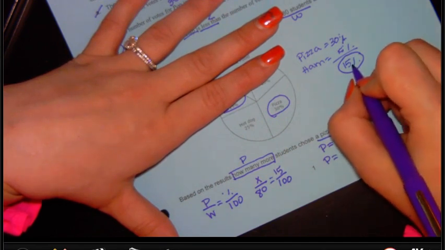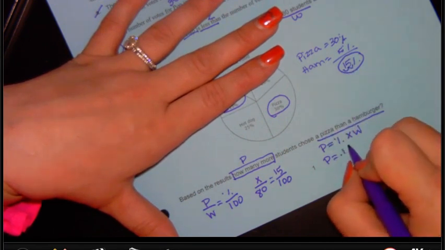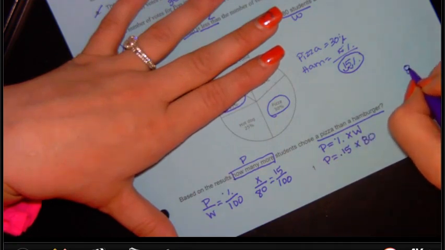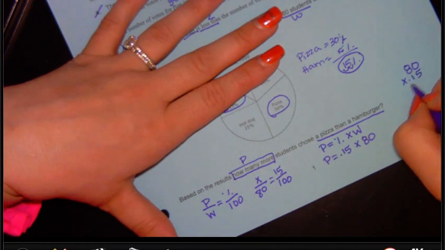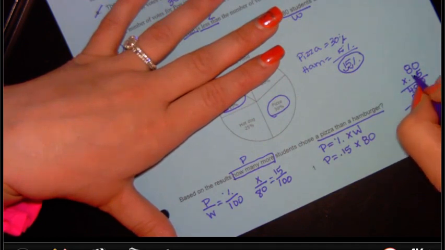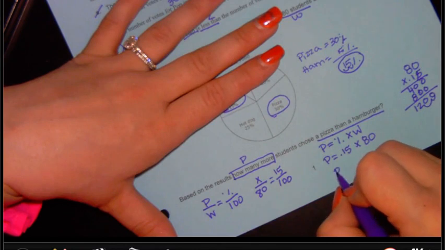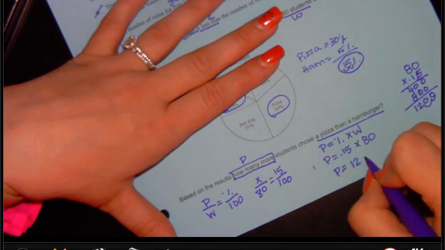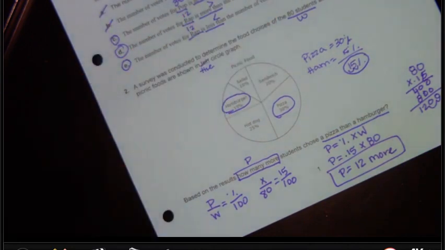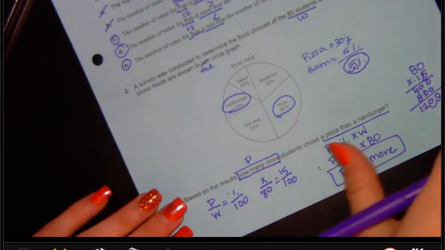So in 15%, I'm going to move it 2 times to the left to have 0.15 times the total of 80. So 80 times 0.15, 0 and 40, placeholder 0 and 8, 8, 9, 10, 11, 12. I have 2 decimal places to give me 12 more students.